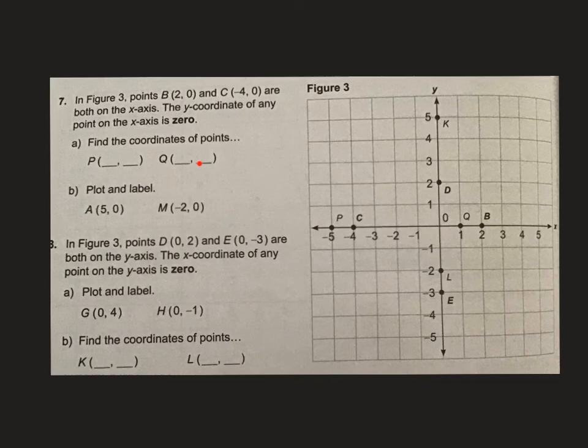So find the coordinates of points P and Q. So P, your x value, you're sitting on it, and your y value would be 0, okay? Same thing with Q. What's your x value? What's your y value? And then you plot and label A and M. So you can look for positive 5 and 0, negative 2 and 0.